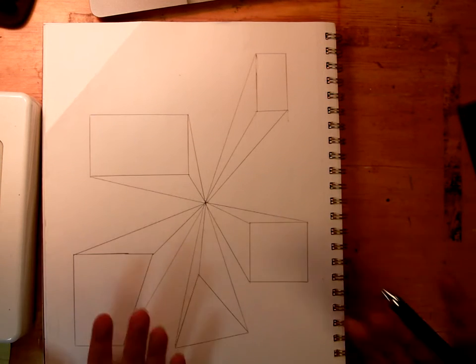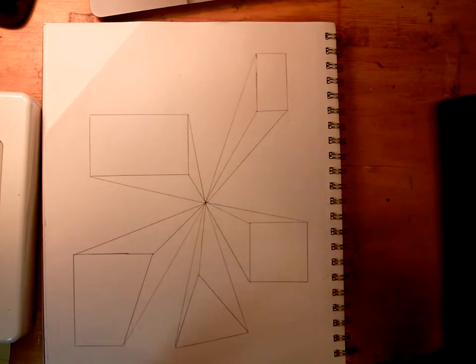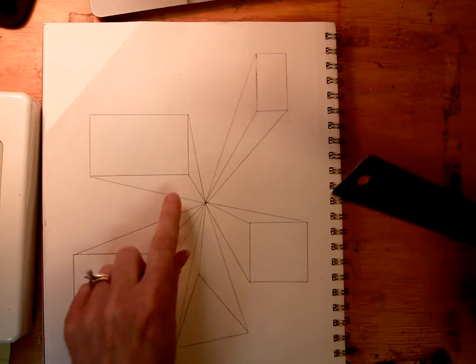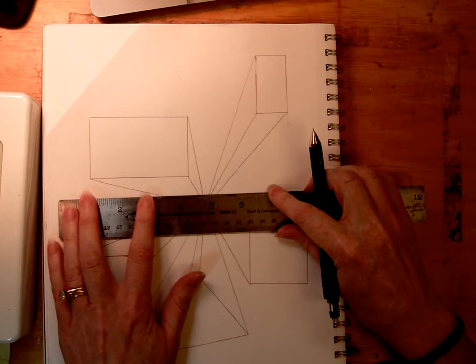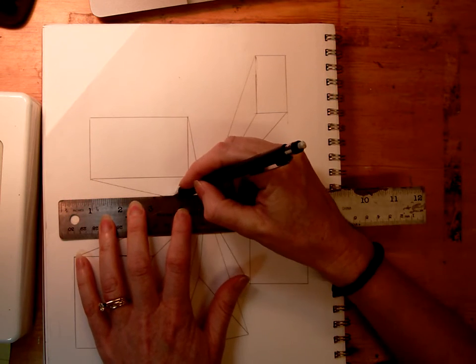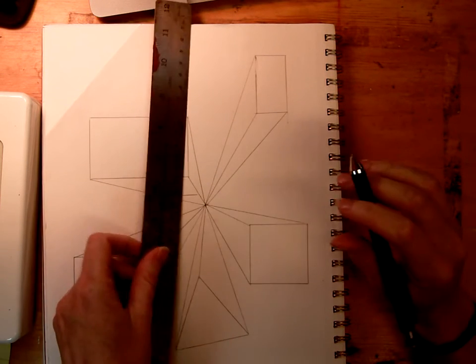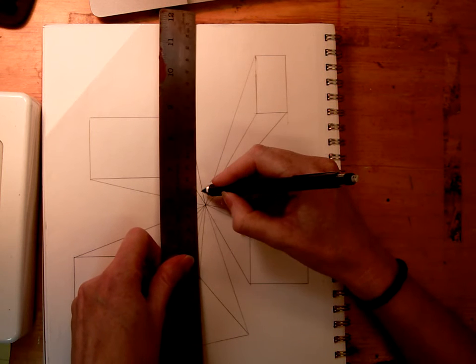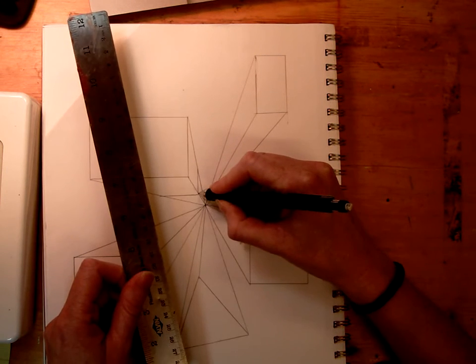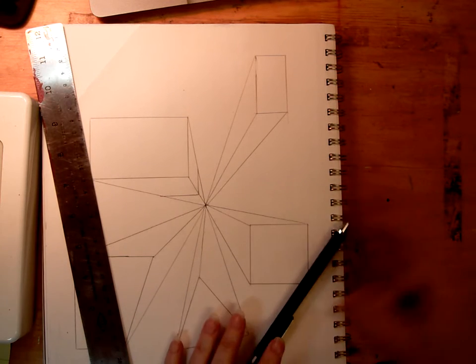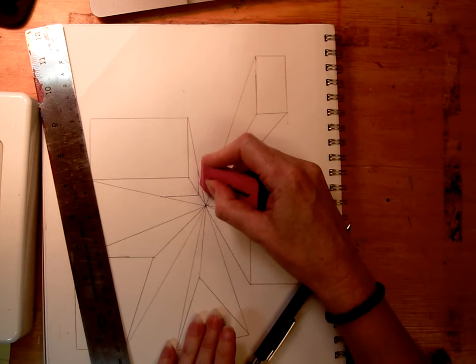So now I'm going to determine how tall my buildings are. To do that, I'm going to take my ruler and line up on that very first geometric shape I drew. I'm going to line it up and go straight down. That determines the base of my building. Do it again this way. I'm going to line up with the other line that I already drew. Okay, and now I no longer need these lines right here.